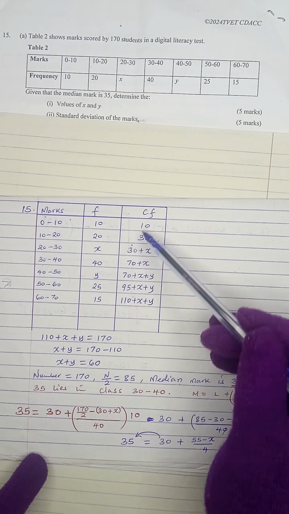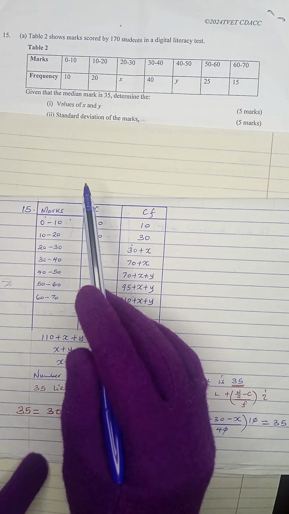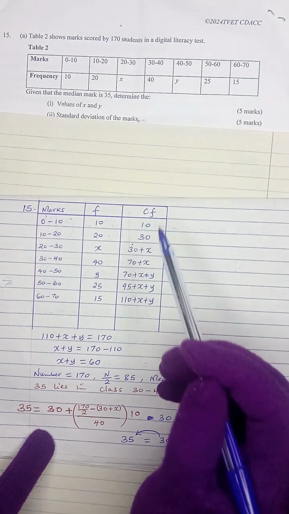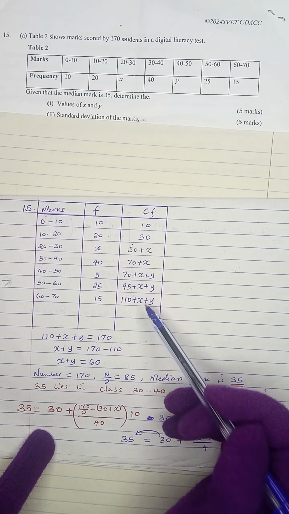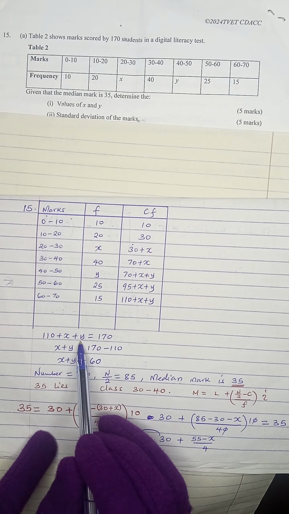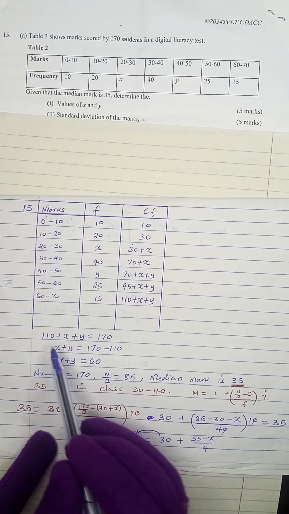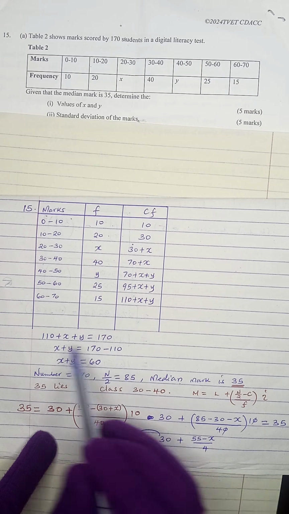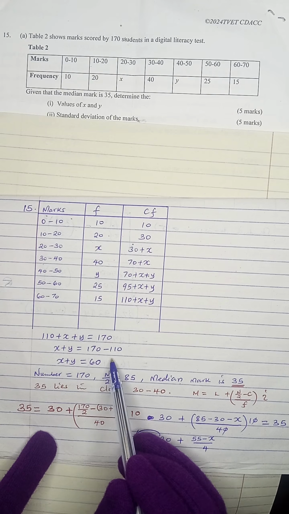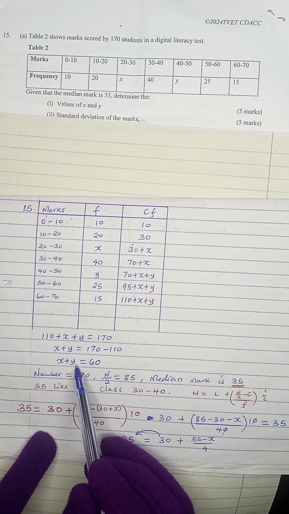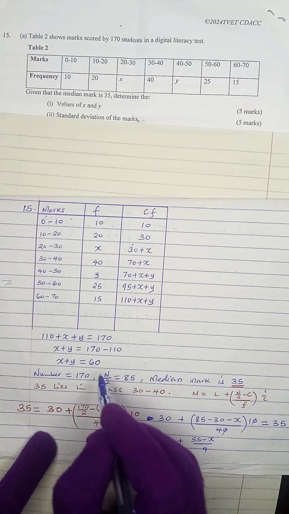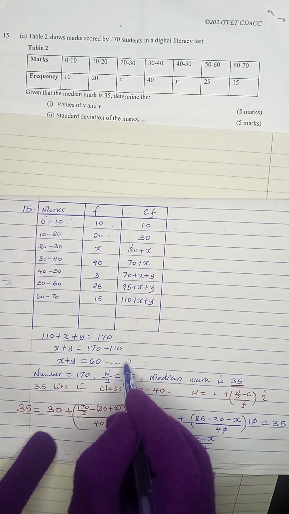Now, when you look at all this together, we have been told that marks scored by 170 students. So we know they are total. So when we add the cumulative frequency, the total should be 170. So 110 plus x plus y should be equal to 170. Collecting the like terms, 110 will cross the equal sign. So we'll have x plus y is equal to 170 minus 110. So x plus y therefore is equal to 60. That becomes like our first equation of the unknown.